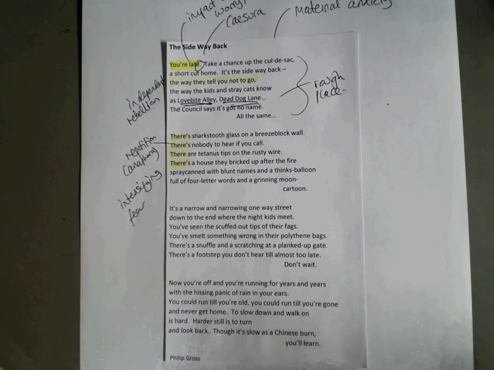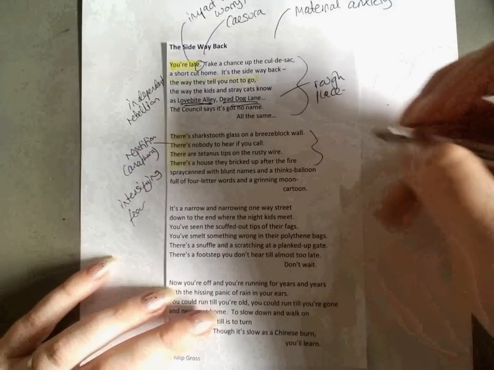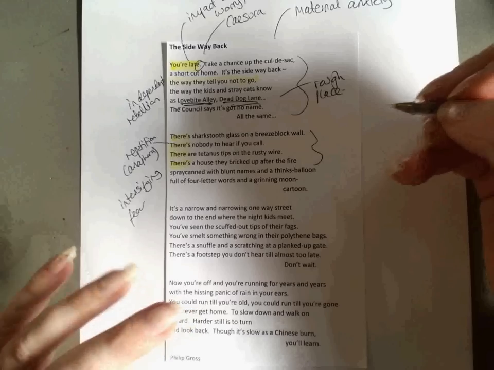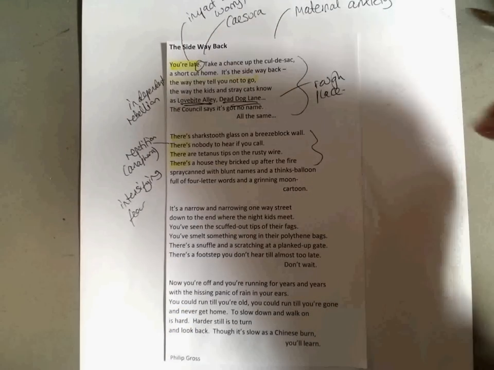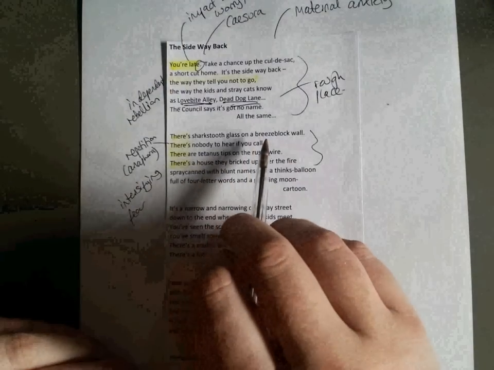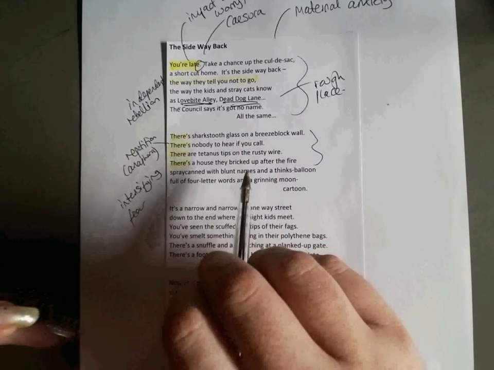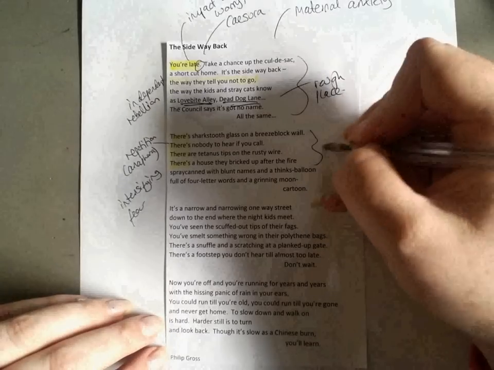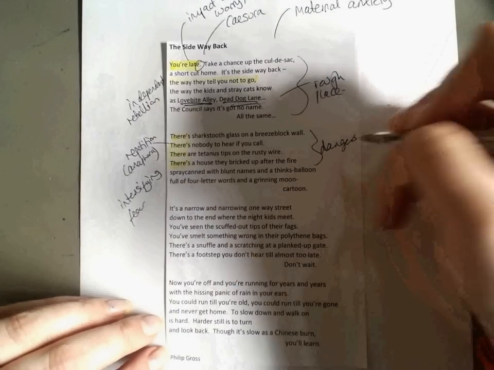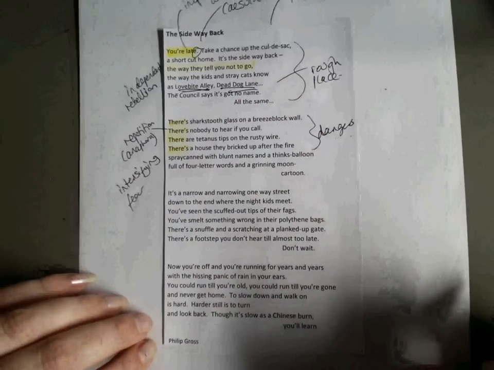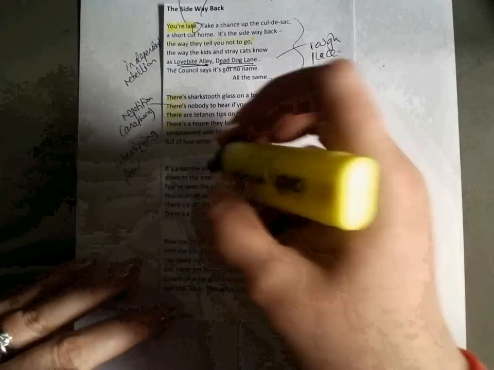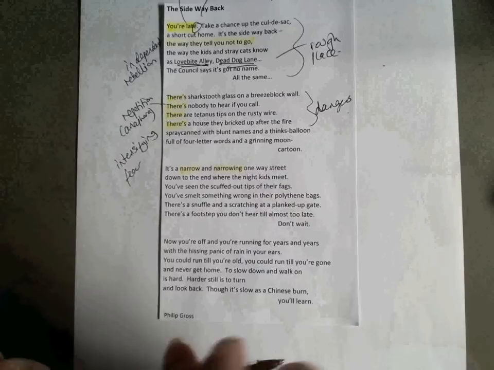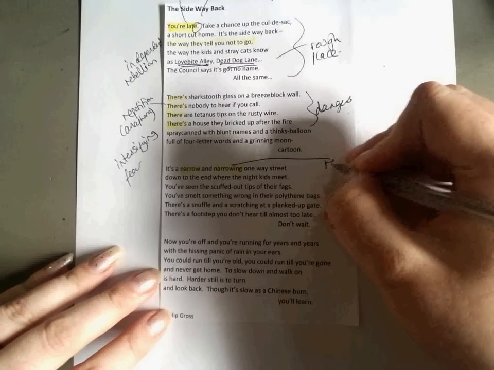And the mum goes on to list a number of different problems, different injuries that their child could have. They could get scratched, there's no one there to hear. They really are identifying a number of dangers that the child could experience. "It's a narrow and narrowing one-way street." And again, some more repetition here to reinforce the level of danger.